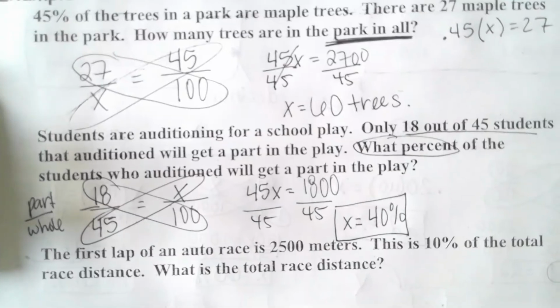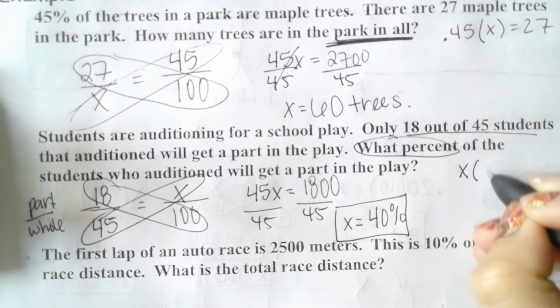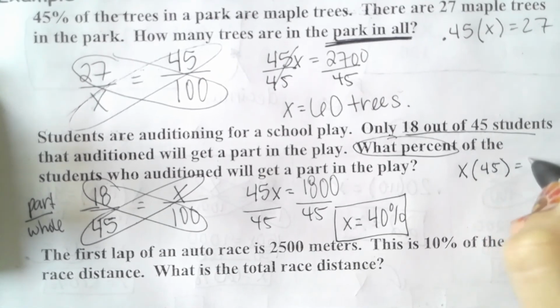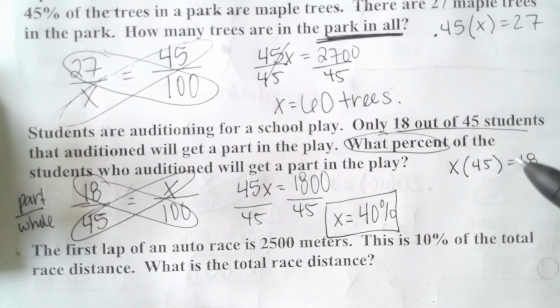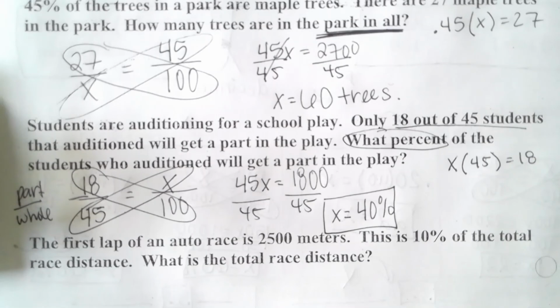And then if you set this up as an equation, you should have had x times 45 equals 18. And then when you divide it by 45 on both sides, 18 divided by 45 should have given you 0.4. But remember, you have to change it to its percent form. So move your decimal point to the right 2 times, and that would give you that 40%.